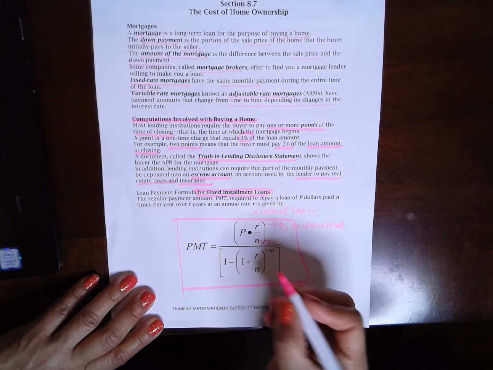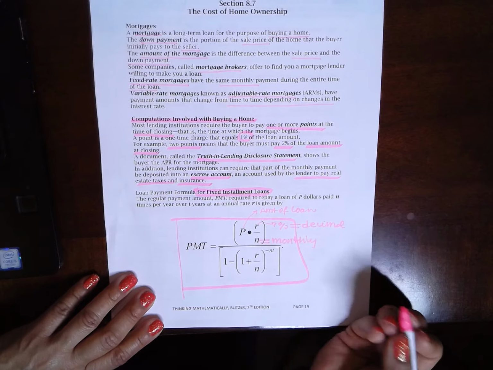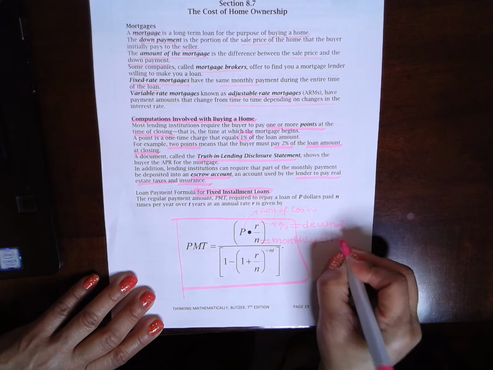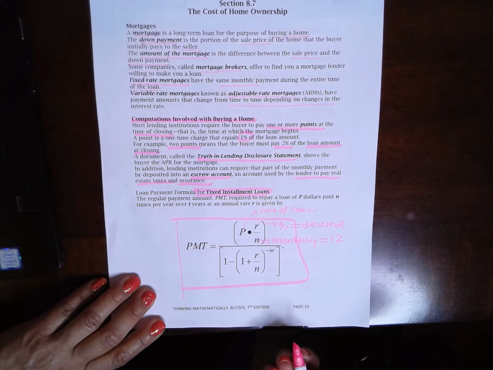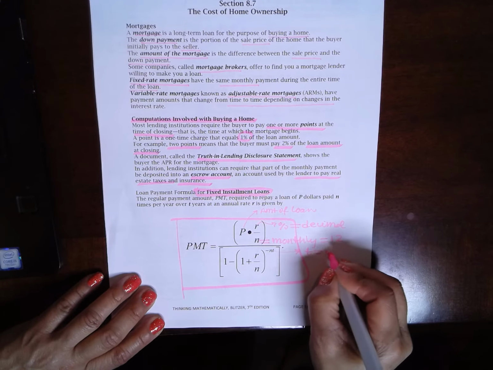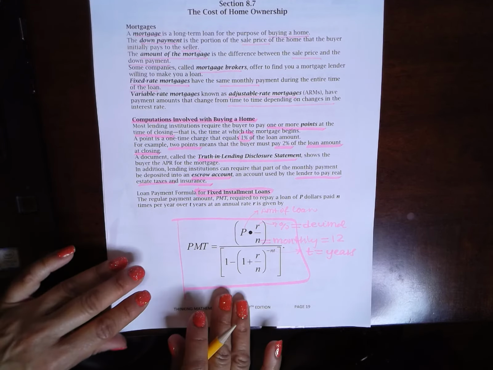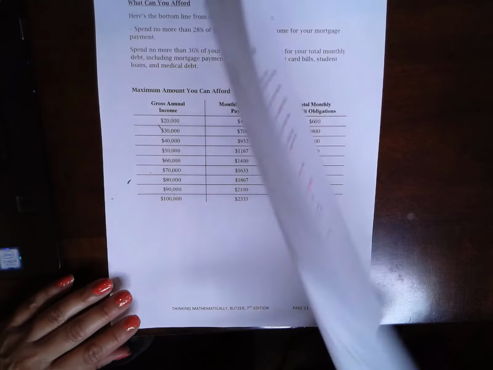N is how many times it's calculated, and you make monthly payments, so N will be 12 in this section. And the time is how many years. So in the next page, we're going to work an example. You can pause the video if you're hungry, have a snack, and then come back because you might get dizzy. Okay, so next page.